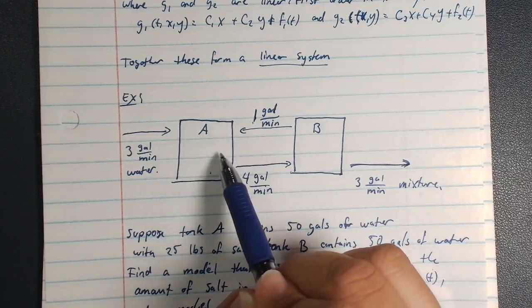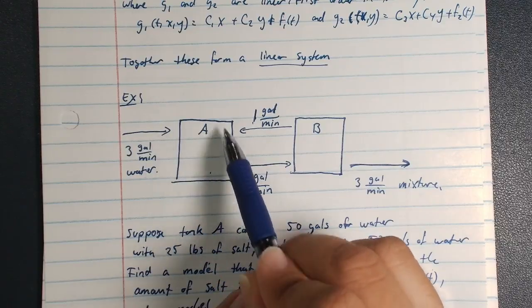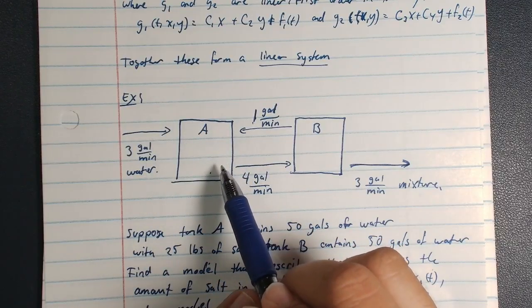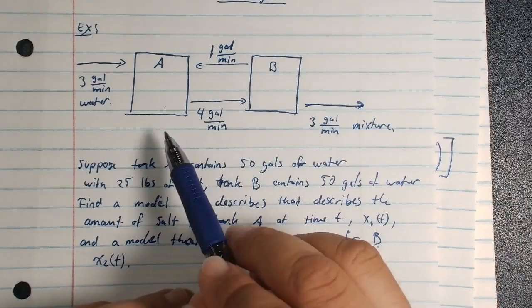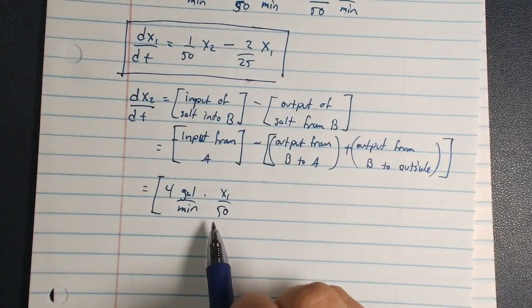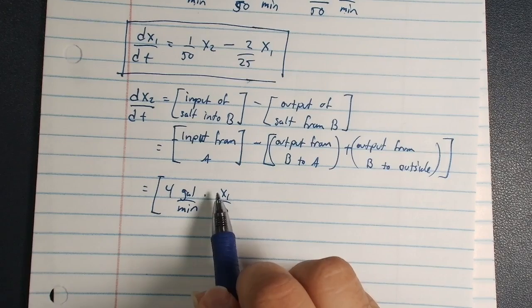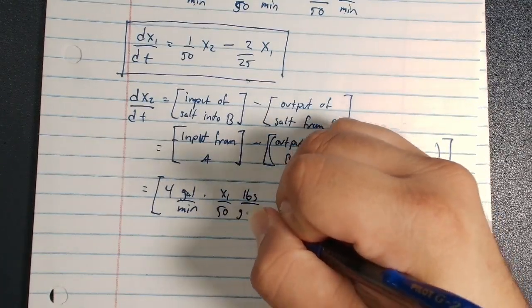Well, it's the amount of salt in A divided by the amount of water in A. The amount of water is 50. It's always going to be 50. The amount of salt from A is x1. So this is going to be x1 over 50. The amount of water never changes, but the amount of salt does. We call the amount of salt in tank A x1. So this is going to be pounds of salt per gallons of water.